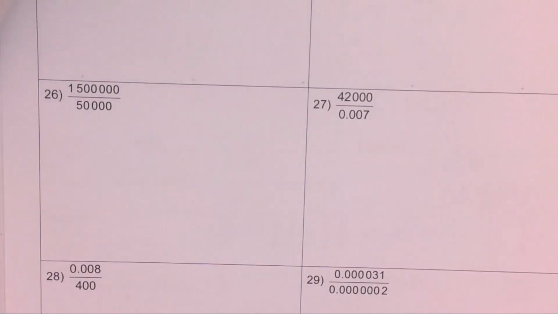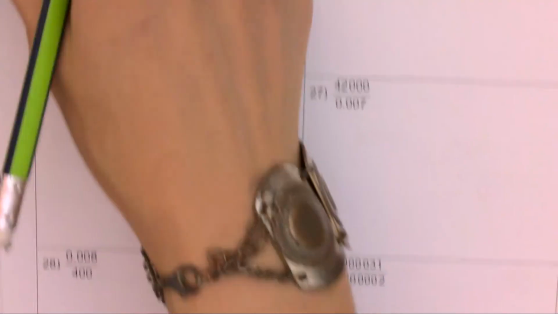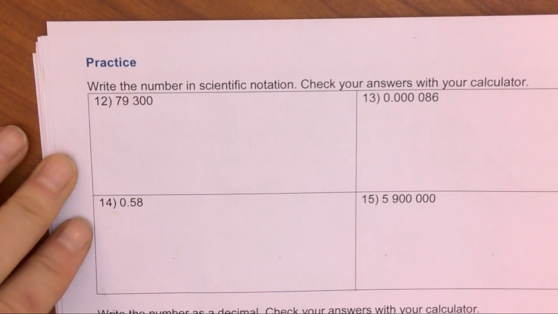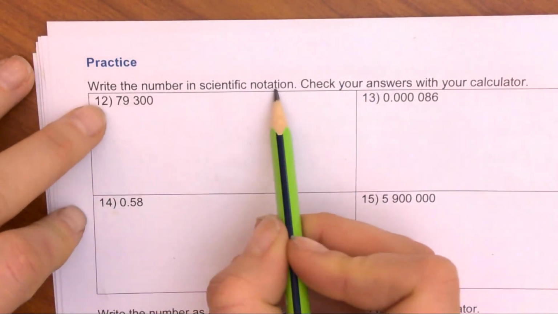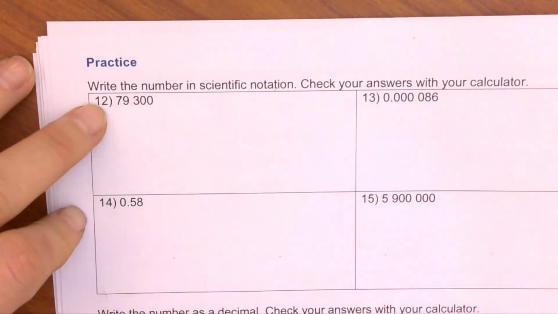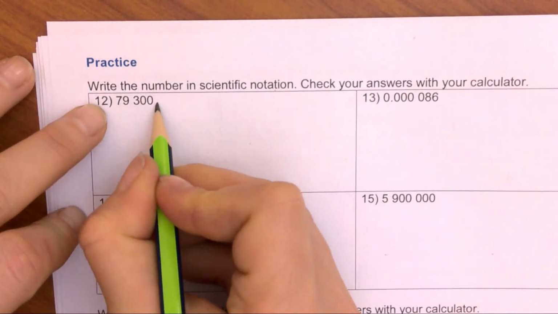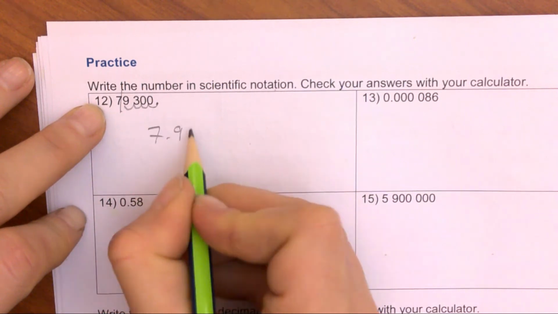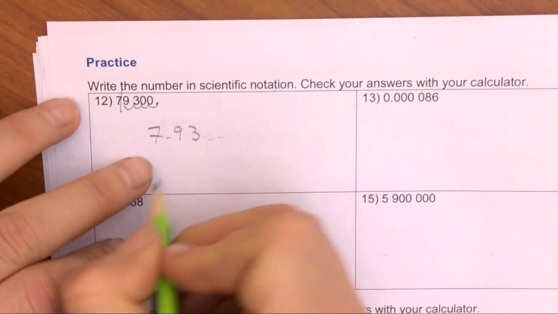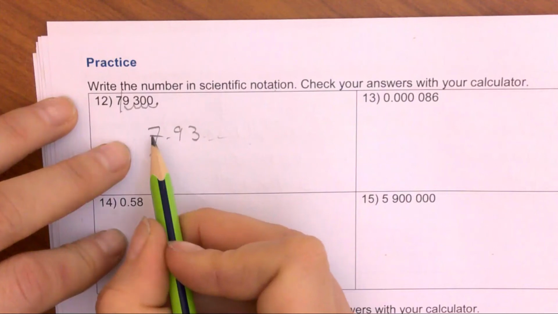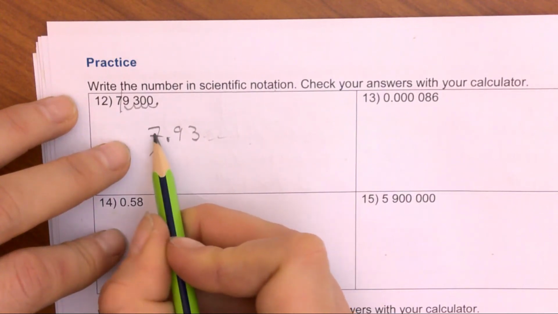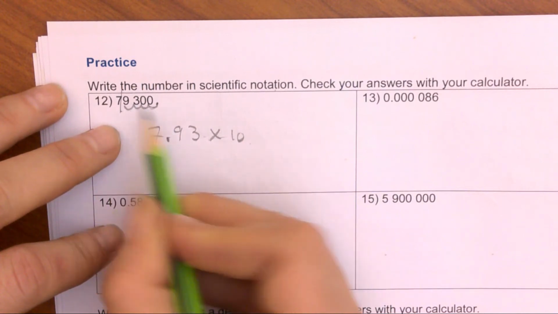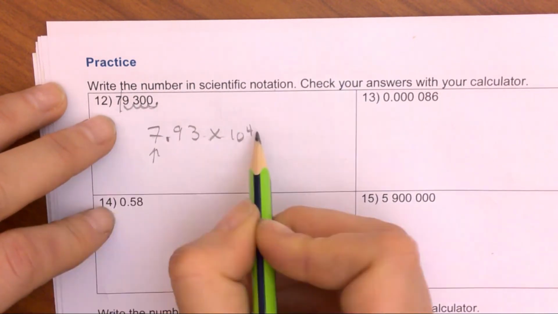So it's the next page. It says, write the number in scientific notation. So here's my decimal. So I'm just going 1, 2, 3, 4. I put the decimal here. I don't need to write all the zeros. So I always have to have one digit in front of the decimal that's not 0. And I moved it 1, 2, 3, 4 places. And because it's a big number, it has to be positive.